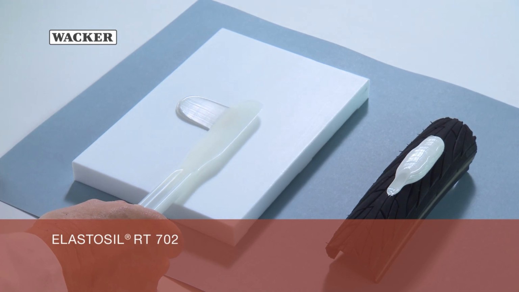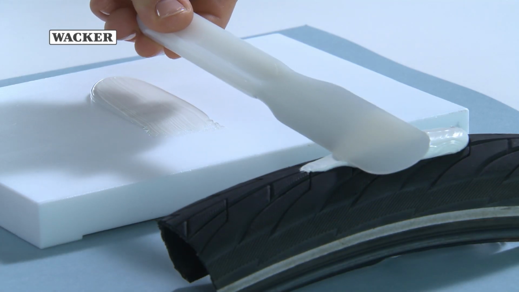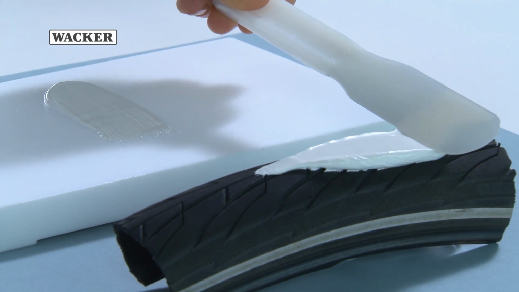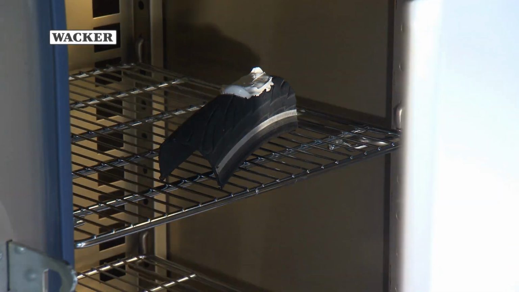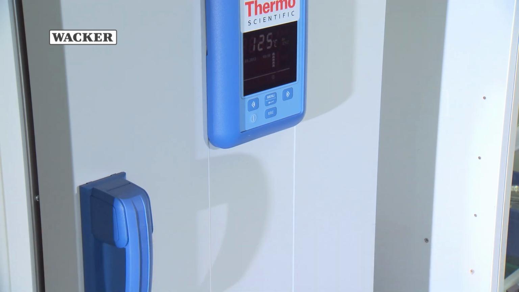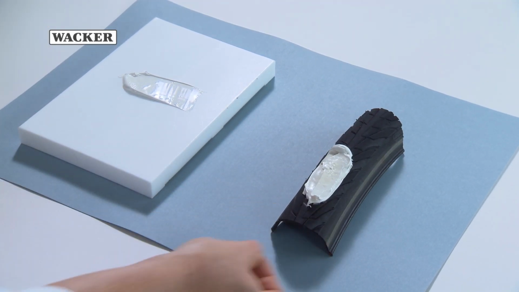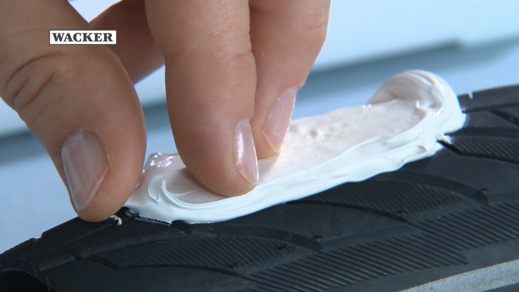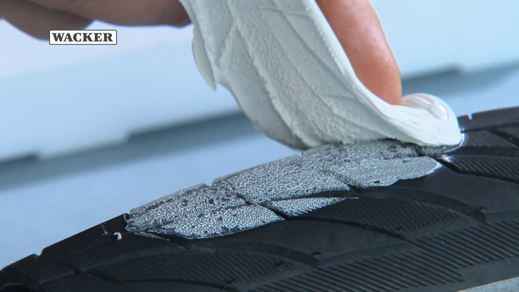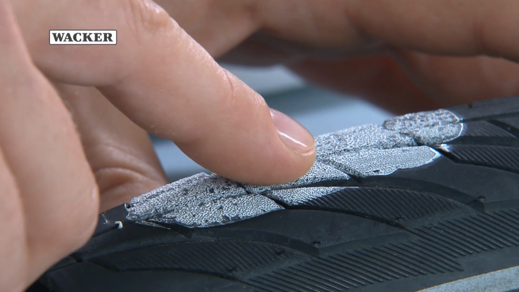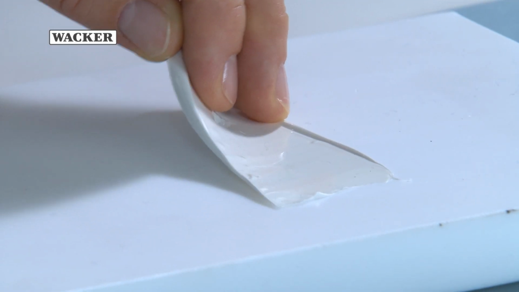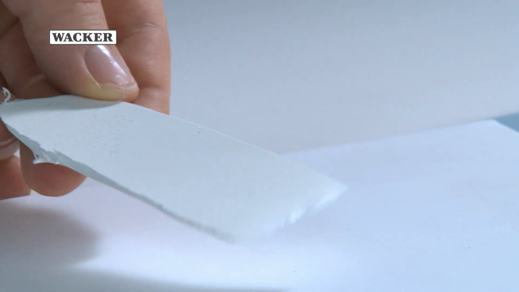ELASTOSIL RT 702 is applied once on Teflon and once on standard tire rubber. The product is then cured at elevated temperatures as usual. The sulfur contained in the tire rubber poisons the catalyst and prevents the silicone from cross-linking on the contact surface. The surface remains tacky as a result. The material applied on clean and/or non-inhibiting surfaces cures completely and is tack-free.